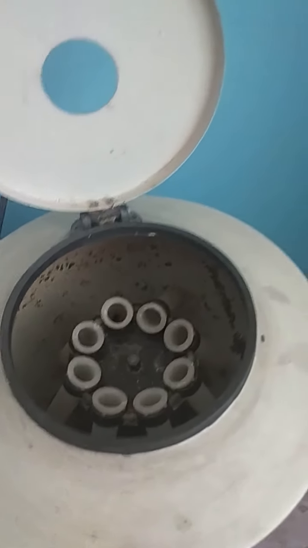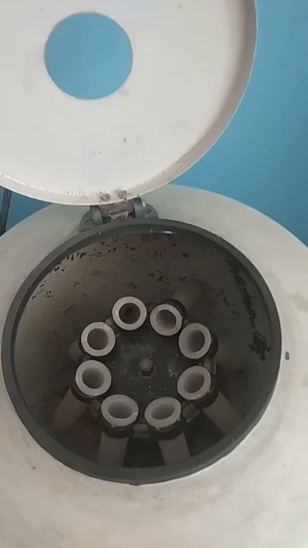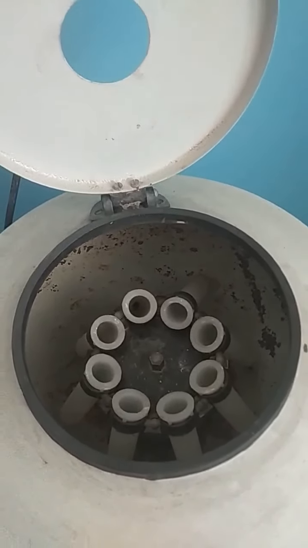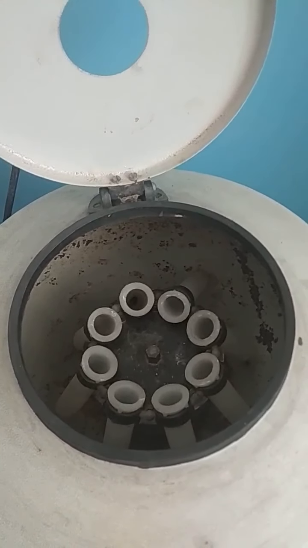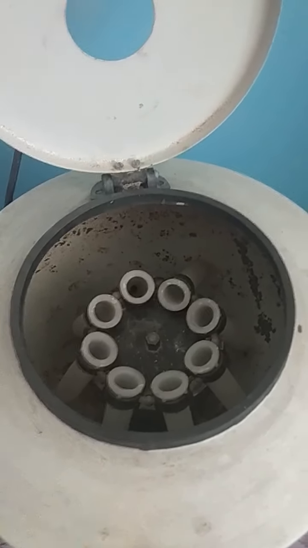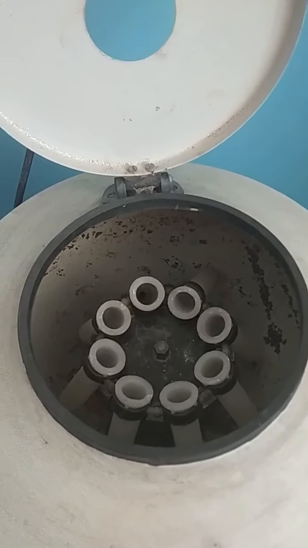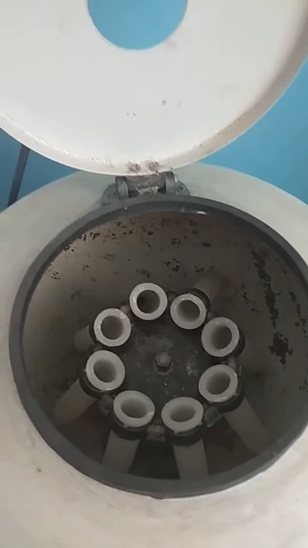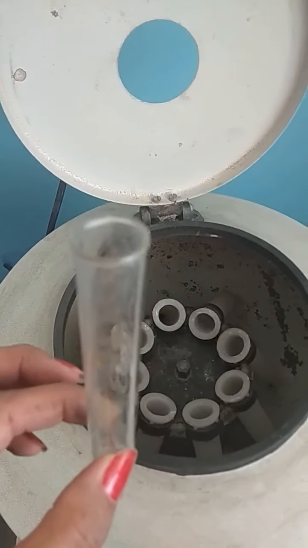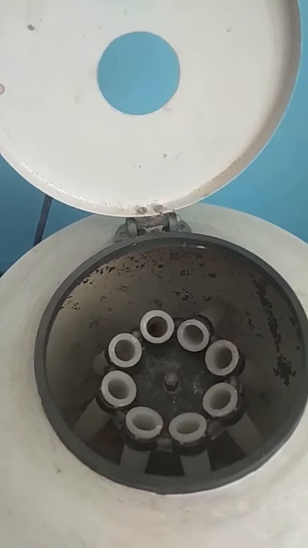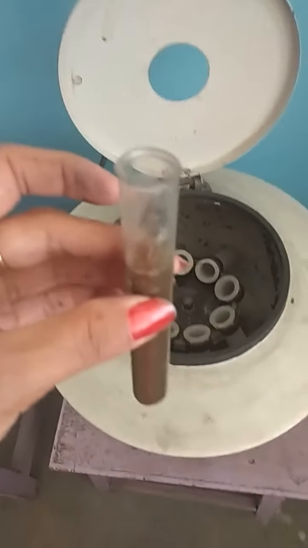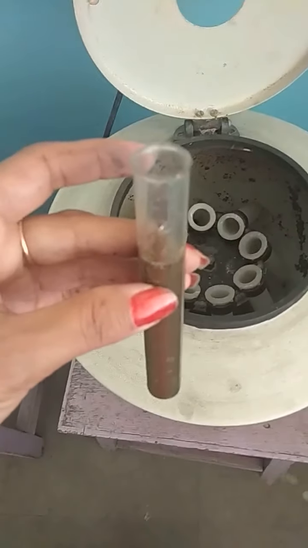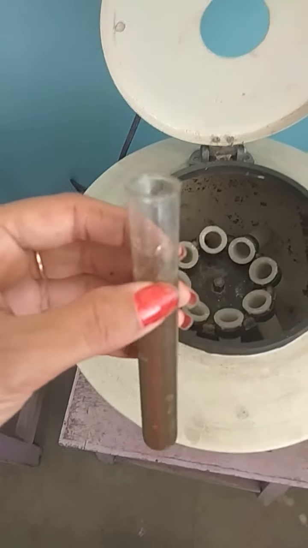So you can see with how high a speed this was rotating. That is why it's called a centrifugation machine, because it rotates at a very high speed. Now for this, I am going to pour the liquid into this test tube. I am going to pour the dust particles. Now you can see that I have poured all the muddy water into this test tube.